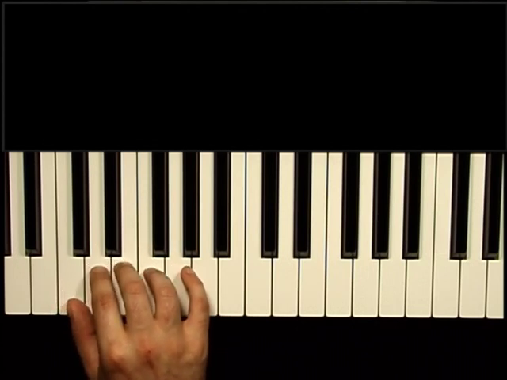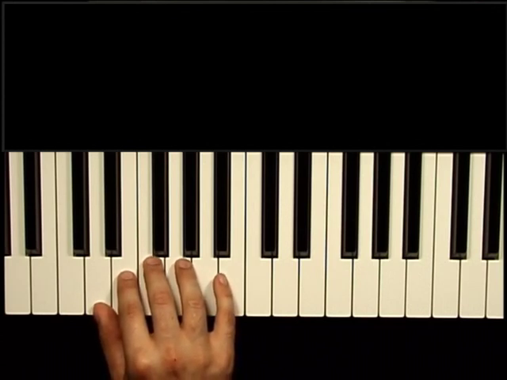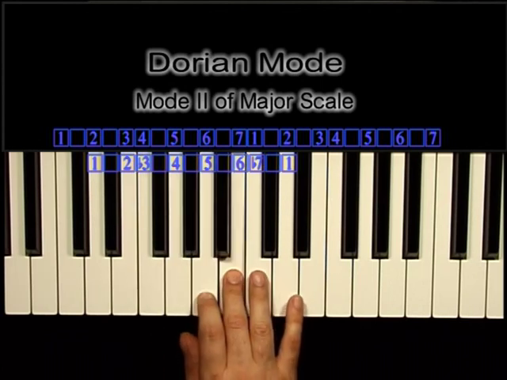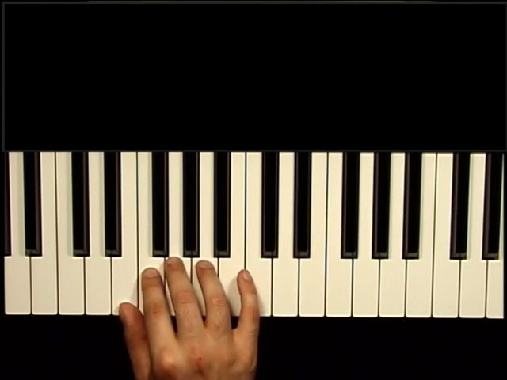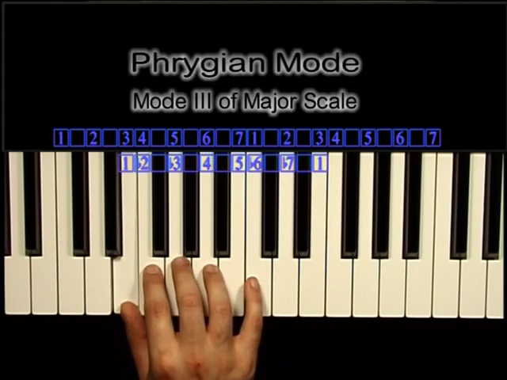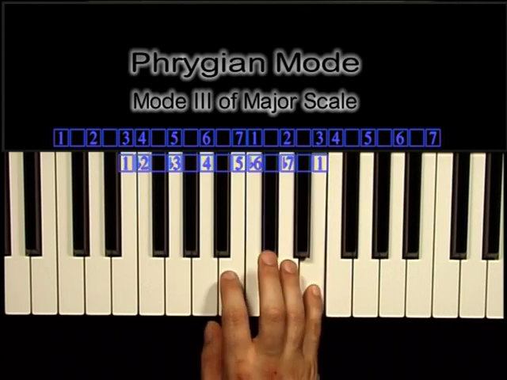So we'll move to the 2nd tone of the major scale and play an octave's worth of notes. But upon doing so, the intervallic relationship of the notes to each other changes. The 2nd mode is called the Dorian mode, and we now get 1, 2, flat 3, 4, 5, 6, flat 7, 1. The 3rd mode, which for the major scale is called the Phrygian mode, goes 1, flat 2, flat 3, 4, 5, flat 6, flat 7, 1.